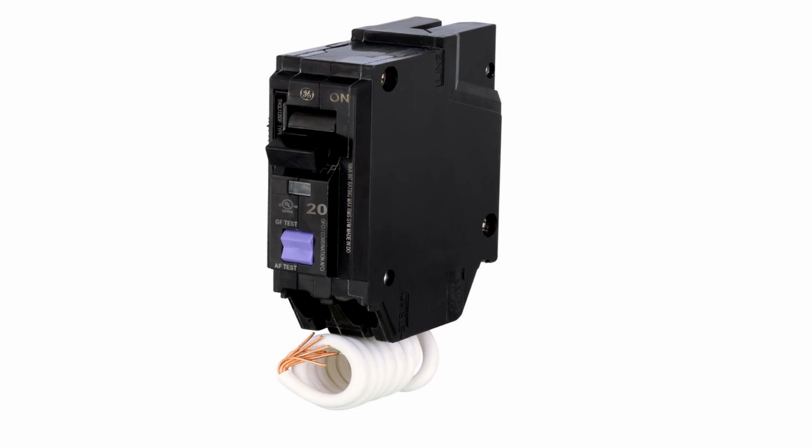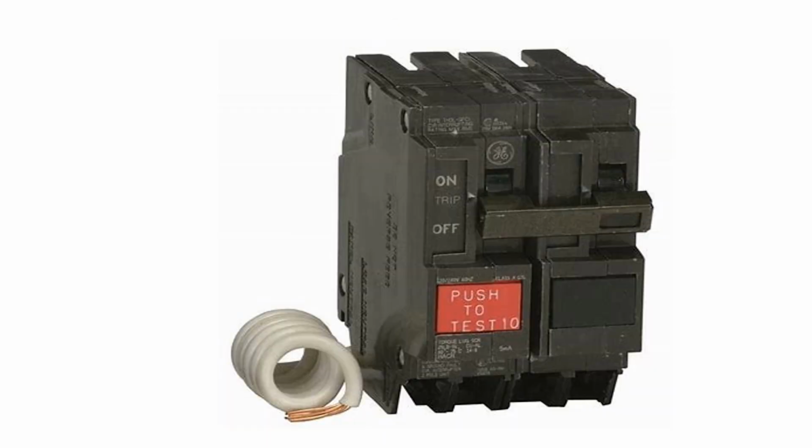First of all, I am showing you some pictures of the GFCI circuit breaker. This is a single pole circuit breaker, and this is a two-pole circuit breaker, which is a ground fault circuit interrupter. These are installed for the complete circuit. There may be 4, 5 outlets, 6, 7, 8, 10 outlets, whatever is allowed by the code. So you can identify where these are installed.